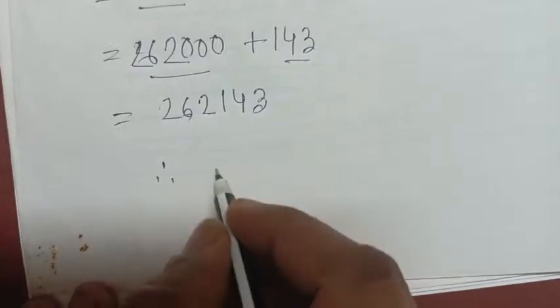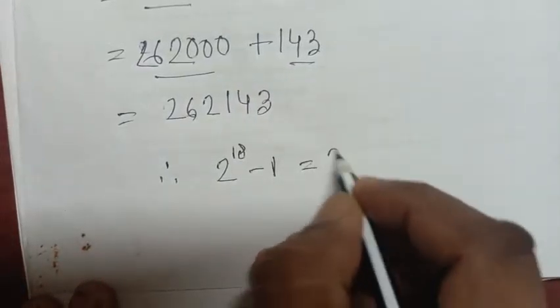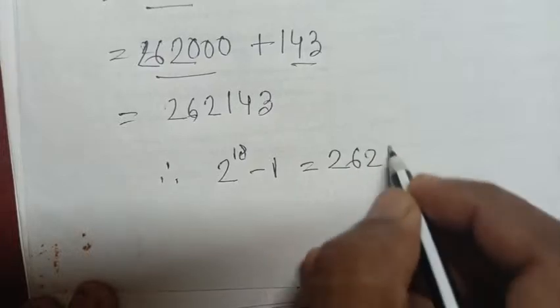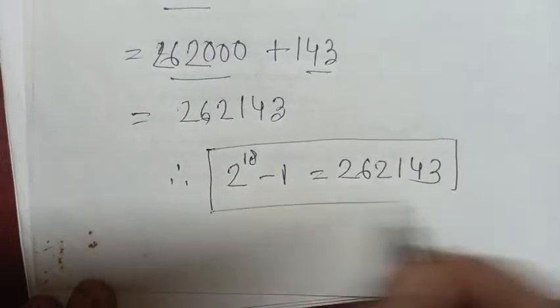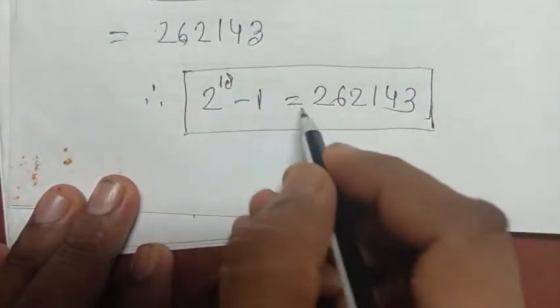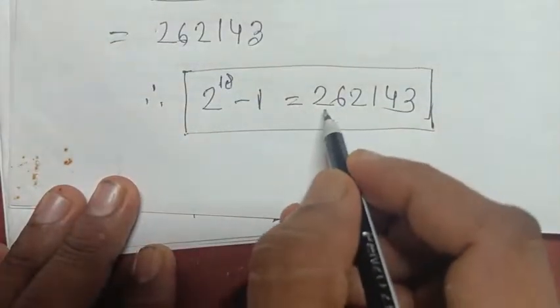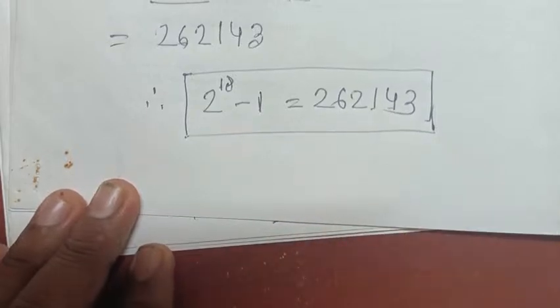So we can write that 2 to the power 18 minus 1 is equal to 262143. So we have simplified the value of 2 to the power 18 minus 1, which is 262143, without using any calculator.